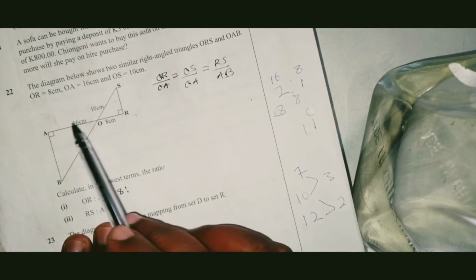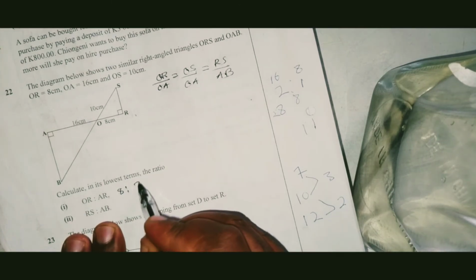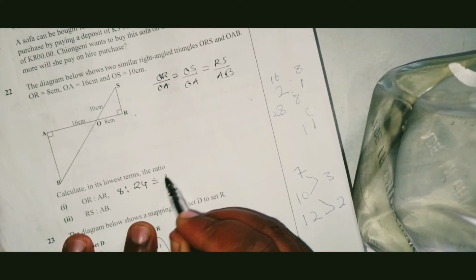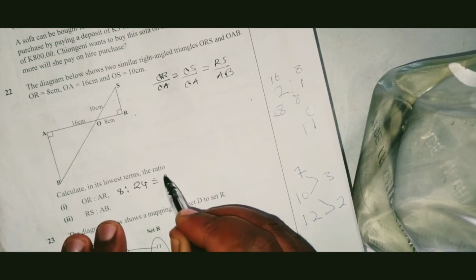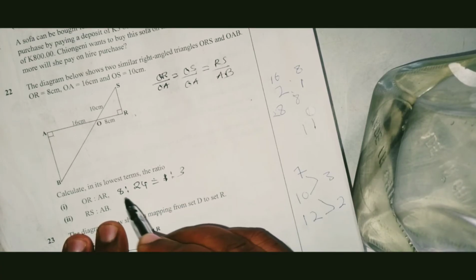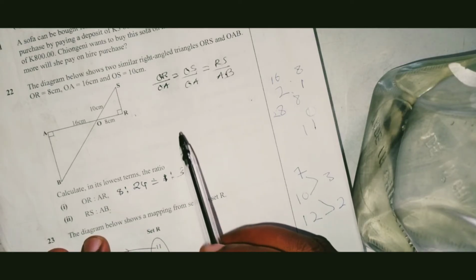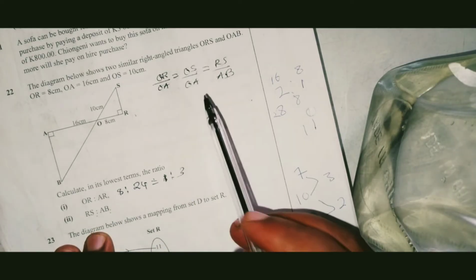AR is 16 plus 8, which is 24. When you reduce this, it's going to give you 1 to 3, because 8 into 8 is 1 and 8 into 24 is 3. Then RS to AB.